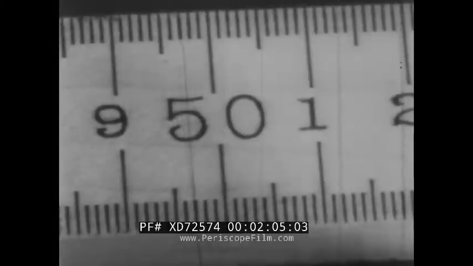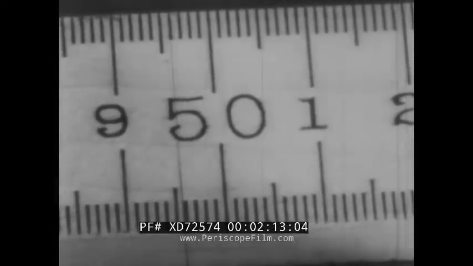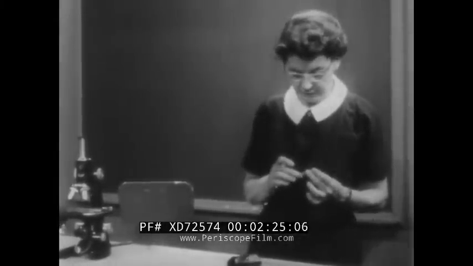But if we want to look at something smaller still, like the width of this hair, for example, we find we have no marks to guide us. We need a smaller scale with finer divisions. This little scale is called a stage micrometer. The divisions on this are very small indeed. In fact, there are 100 of them per millimeter.